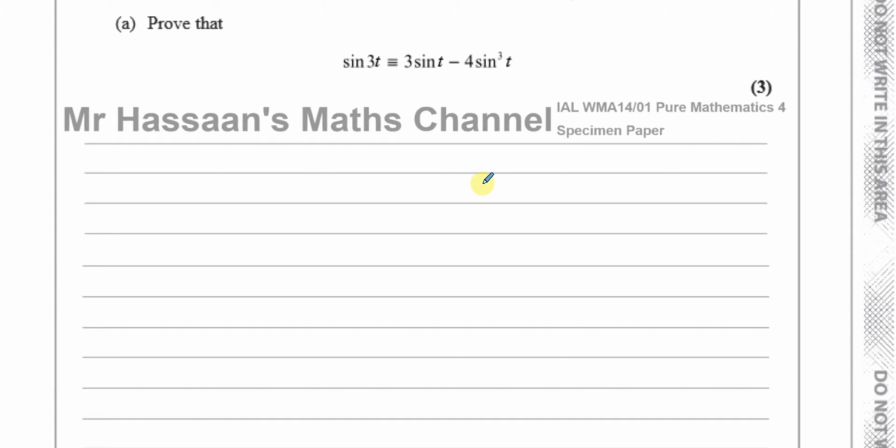So what I'm going to do is use the compound angle formulae. Now the compound angle formulae are found in your formula book under the P3 section, and one of the formulas you'll see is the sine of A plus B equals the sine of A times the cosine of B, plus the cosine of A times the sine of B. Okay, so that's the compound angle formula for sine A plus B.